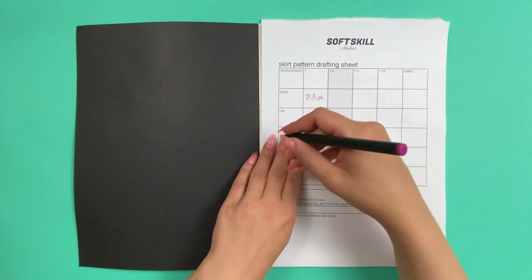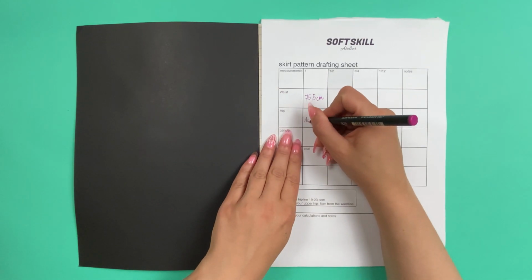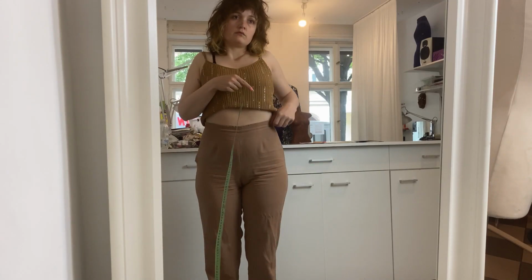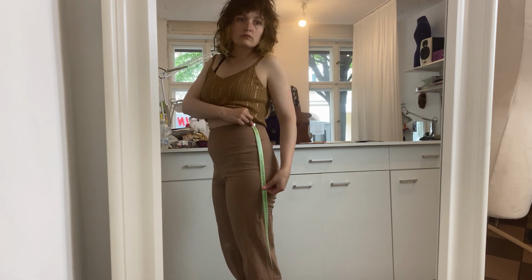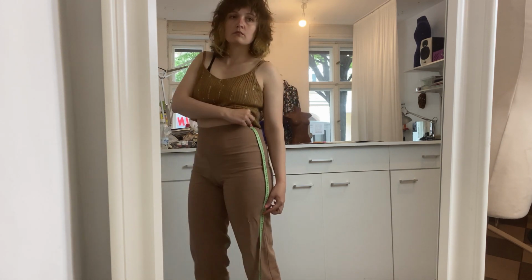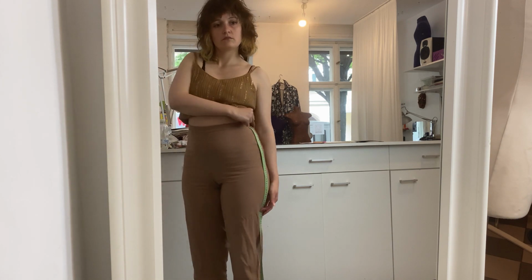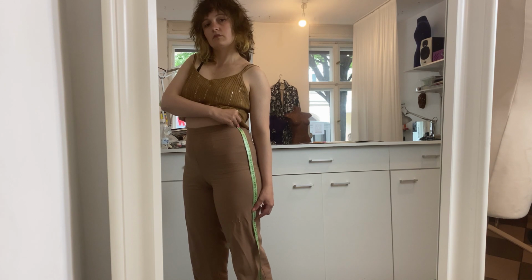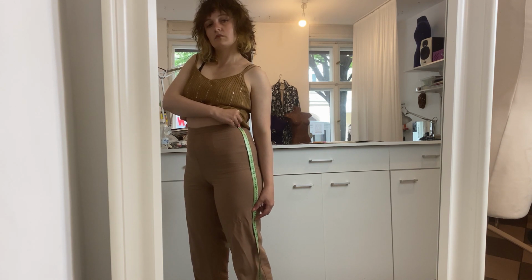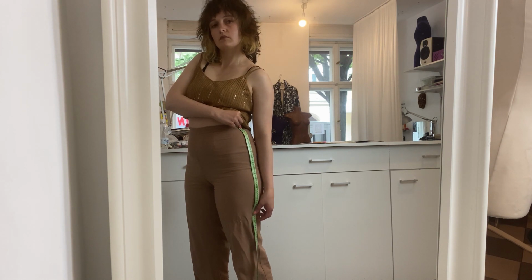Write your hip size into the first box of the hip row. The next measurement is totally up to you. It is the length of your skirt. This is a length you can decide all by yourself. Place the beginning of your tape measure on the level where you have measured your waist before, and measure your preferred length from there. The standard length for your basic skirt pattern is 60 centimeters.